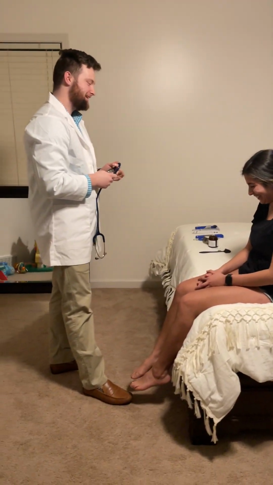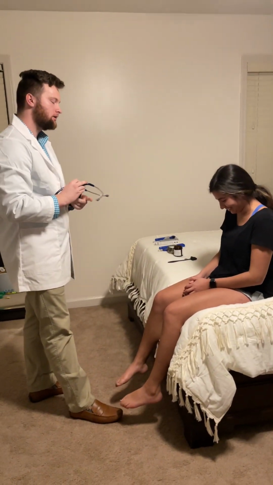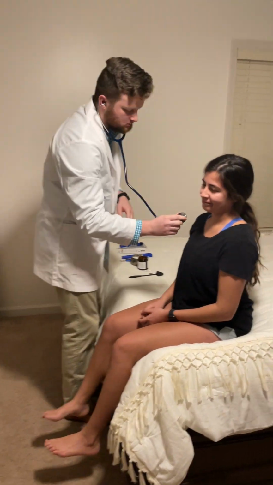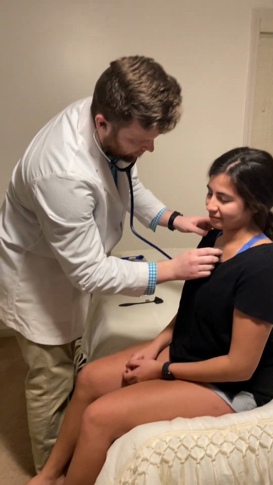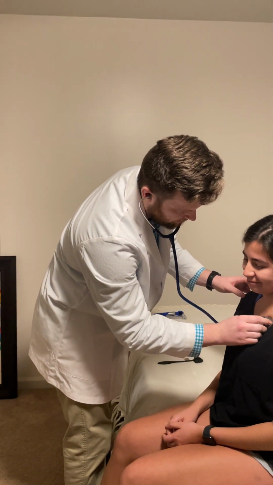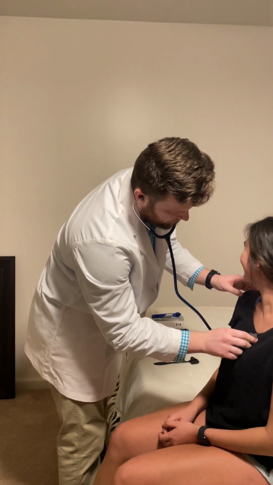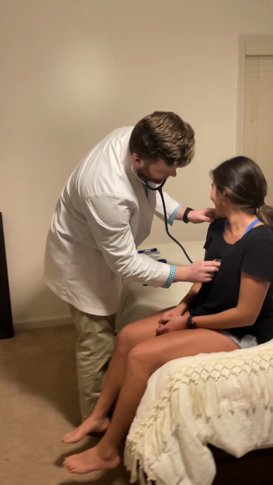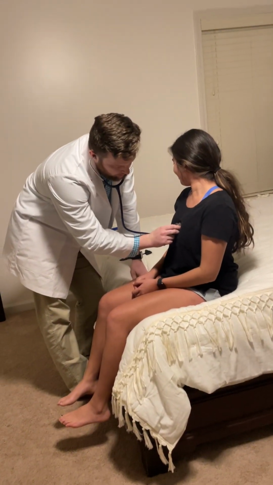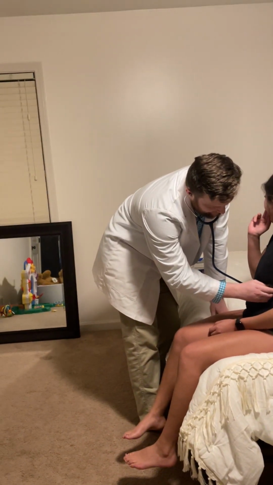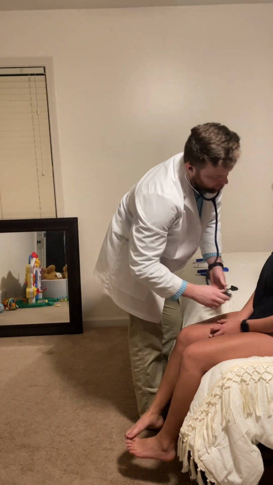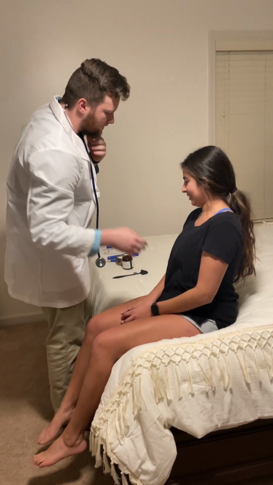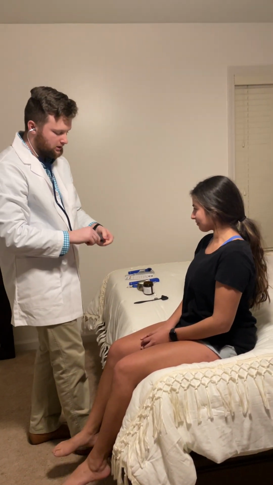Then I'm going to listen to the areas of the heart, starting with the aortic, which is the second intercostal space right of the sternal border, and then the pulmonic, which is second intercostal space left of the sternal border, Erb's point, which is third intercostal space left of the sternal border, the tricuspid, which is the fourth intercostal space left of the sternal border, and mitral, which is fifth intercostal space mid-clavicular line. Going to palpate the PMI, same location. And then I'm going to listen, same spots with the bell.